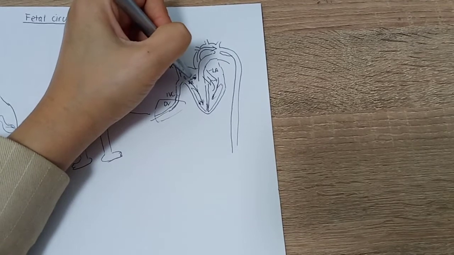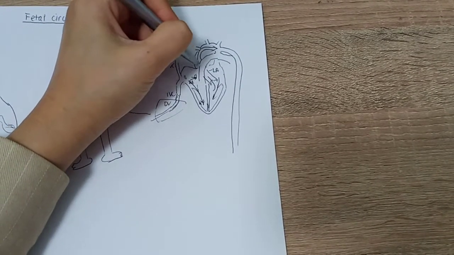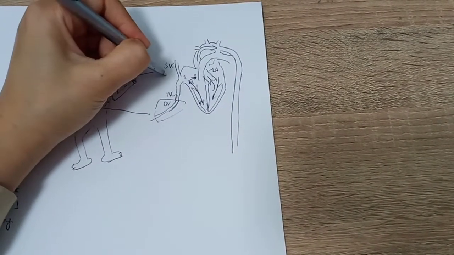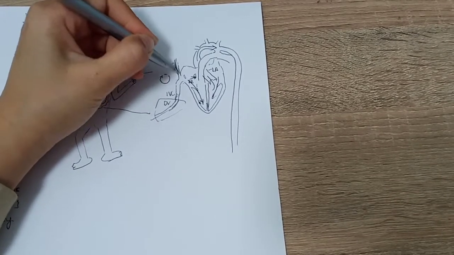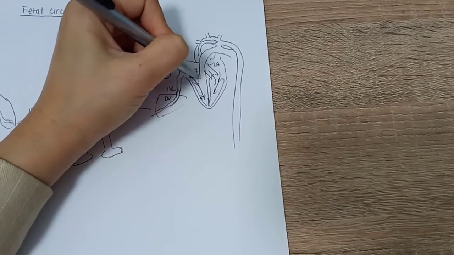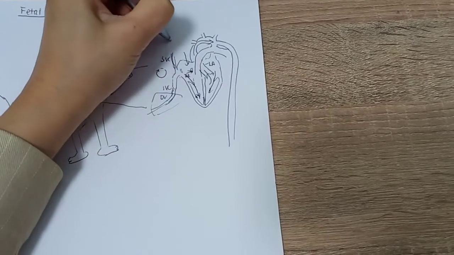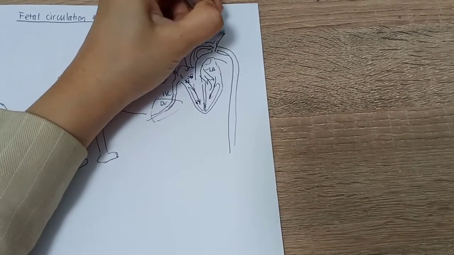However, since there is oxygenated blood here and there is a foramen ovale, there will be mixing of blood. In fact, there will be mixing since this is the oxygenated and this is the deoxygenated blood before it enters the right atrium. So there will be two fetal shunts here. First, the foramen ovale. Second one is the ductus arteriosus here.